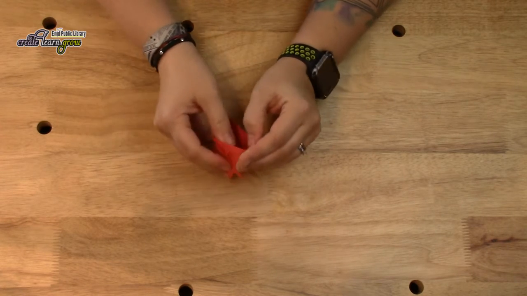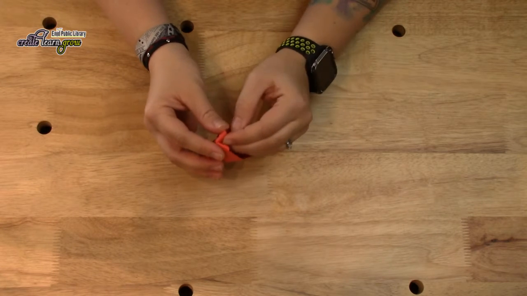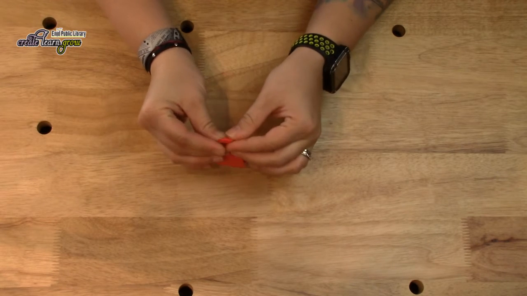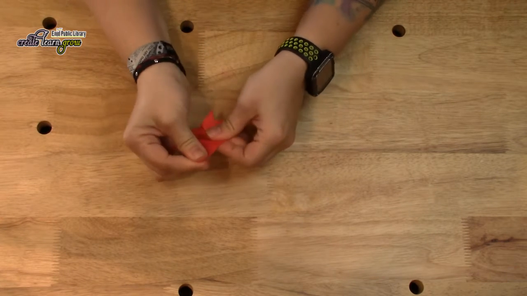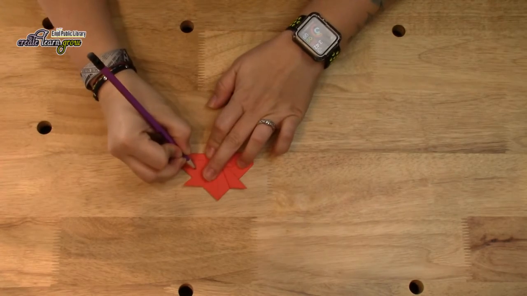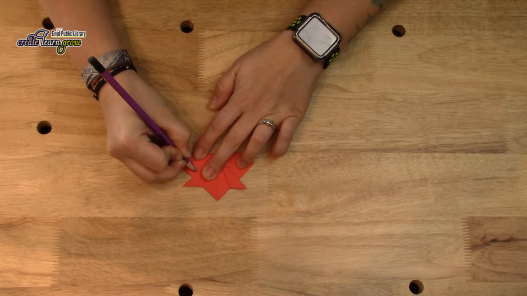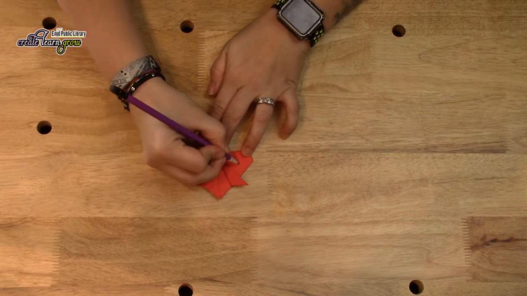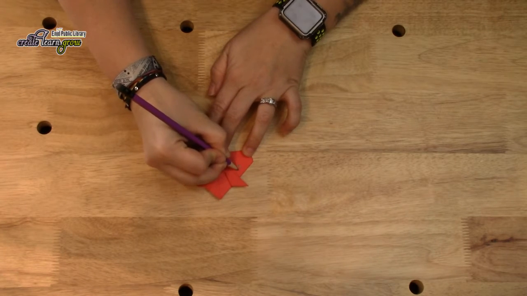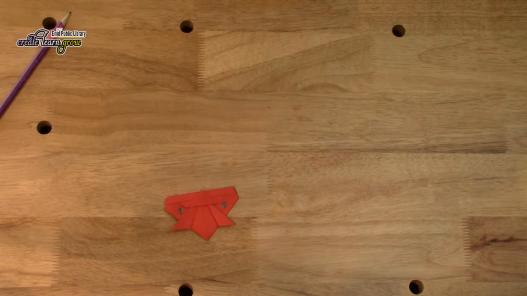This is the step you can skip if you are making your Angry Birds into bookmarks. Just fold it over, fold it in, color on your eyes. This is the point where you can add all sorts of embellishments. If you want to color the eyebrows, put other colors of paper over the eyebrows to make them really stand out, color in the beak, give him hair, and here you have your Angry Bird.